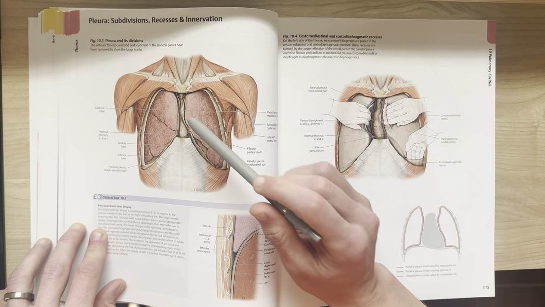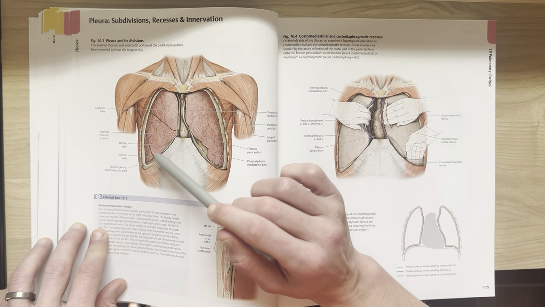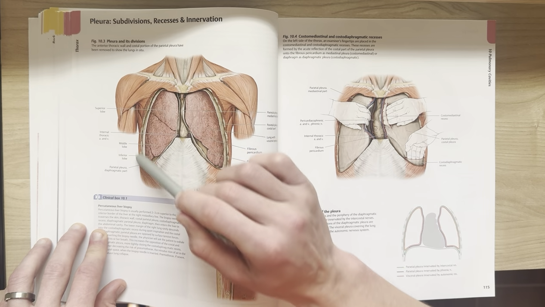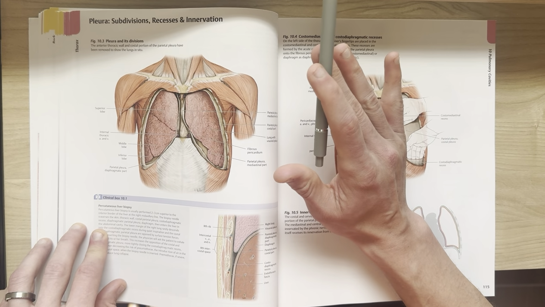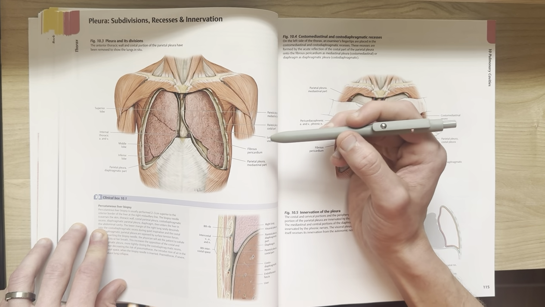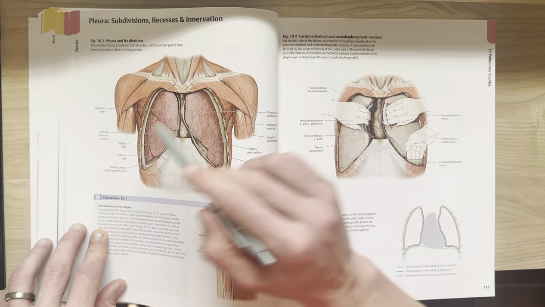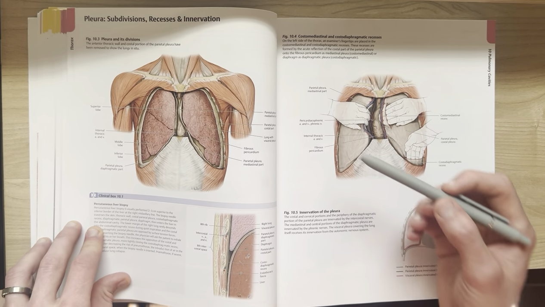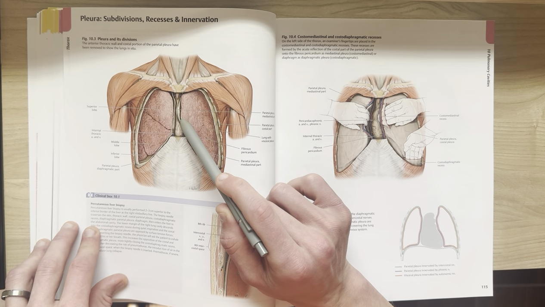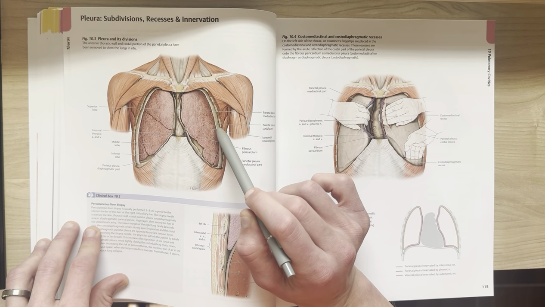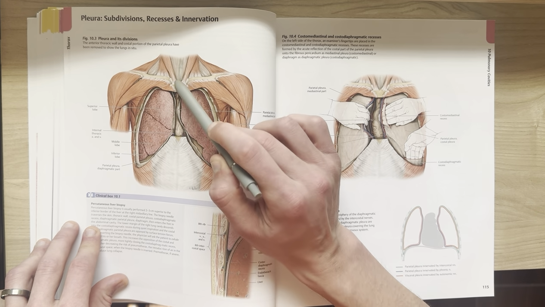But we can see the superior lobe, the middle lobe, and the inferior lobe, so we know automatically this is the right lung. I know that's probably straightforward, but the more we cover it, the more it gets ingrained. Right has 3, left has 2. So we've got the parietal pleura, the mediastinal portion, the costal portion, which makes sense.